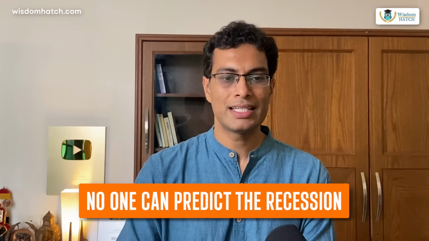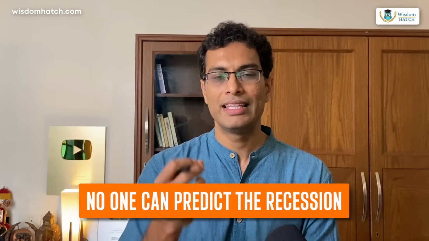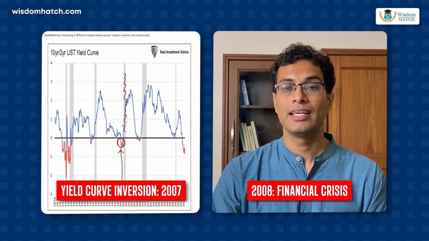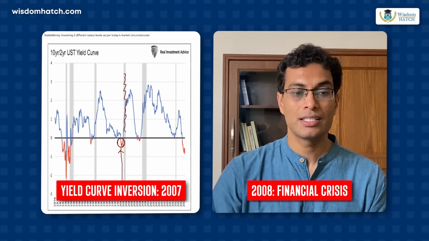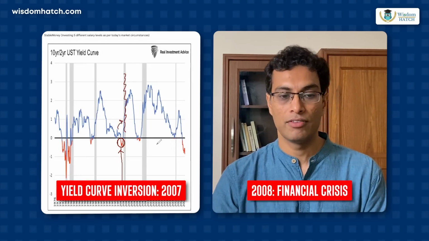So in relation to this, the second key point that you need to understand is that no one can predict when the recession is going to come. For example, if you consider this particular part, you will see that this yield curve inversion happened in 2007, and in 2008-9 the recession came. Okay, so this recession came after the yield curve inversion.